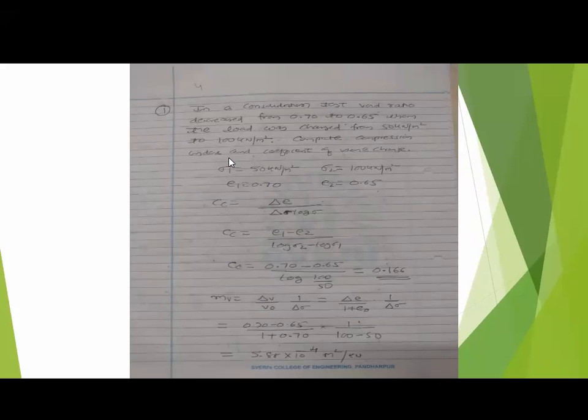Sorry, beta. So initially it was 50, now it is 100. So void ratio was 0.7 and it is 0.65. Now Cc, the compression index, is given by delta e by delta log sigma. Delta e is e1 minus e2, and delta log sigma is log sigma 2 minus log sigma 1. Cc is equal to (e1 minus e2) divided by (log sigma 2 minus log sigma 1).